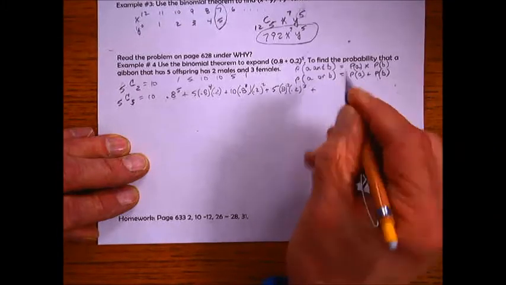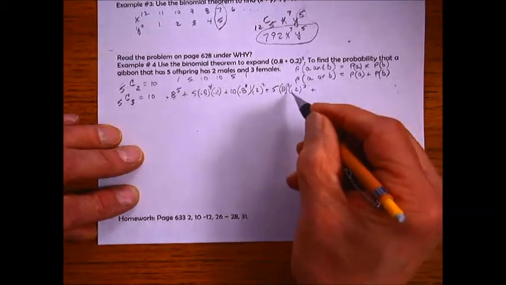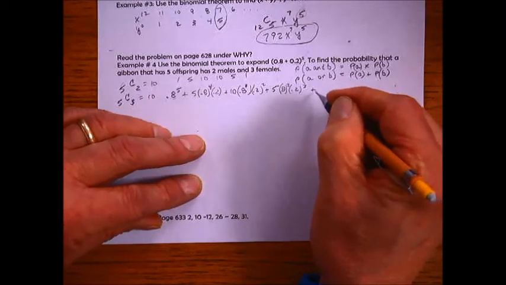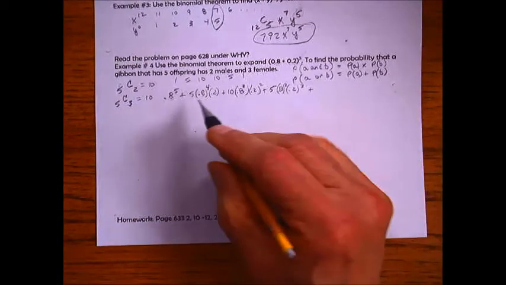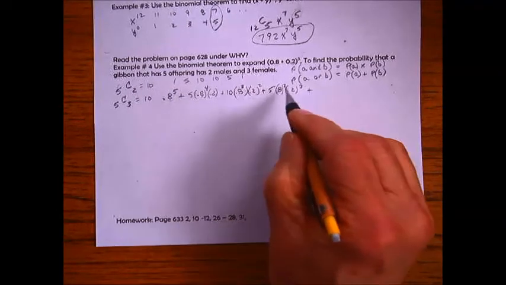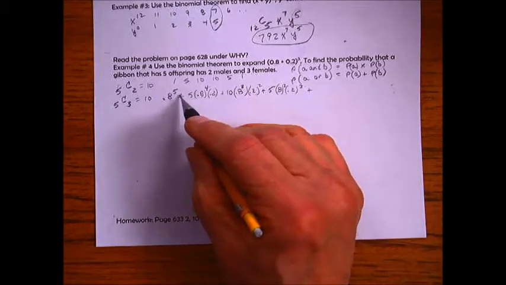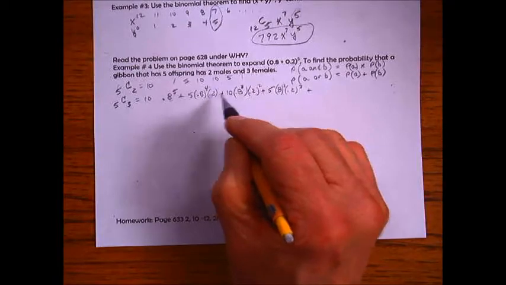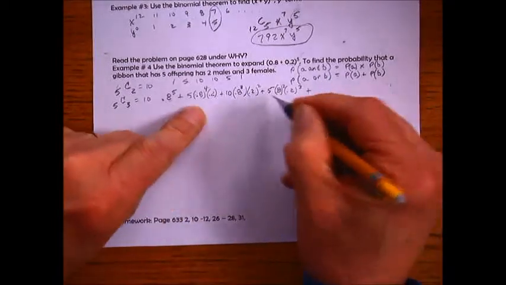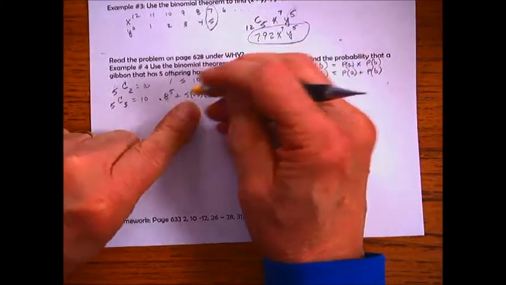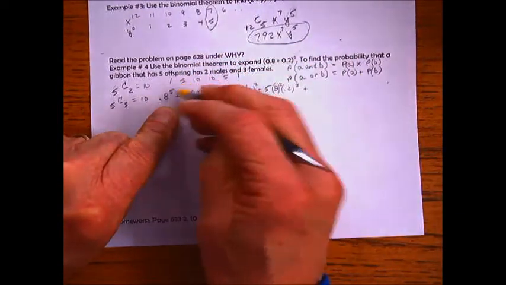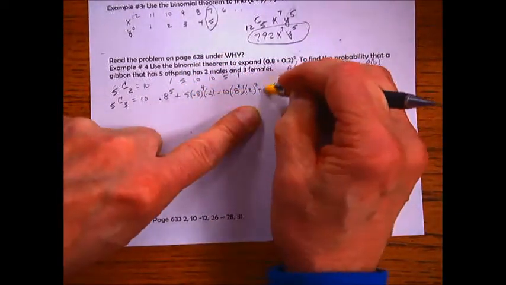And then our last one is going to be the probability of getting, let's see, I guess I'm missing one here. I got 5, 4, 3, 2, and 1, 2, 0, 1, 2, 3. Oh, I'm missing, oh, I know my mistake. I forgot. This is 1 and 5. Our coefficients are 1, 5, 10, and this should be 10.